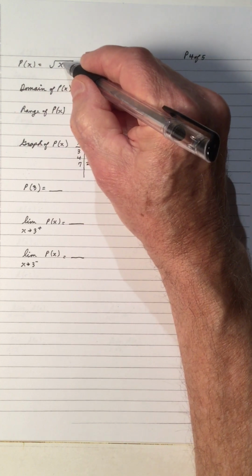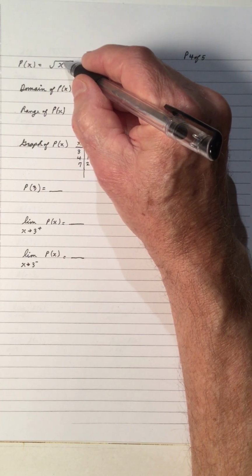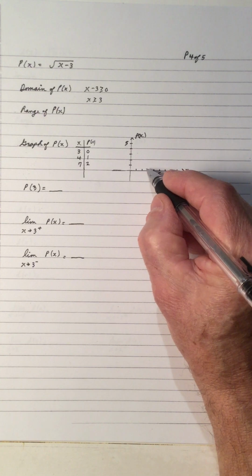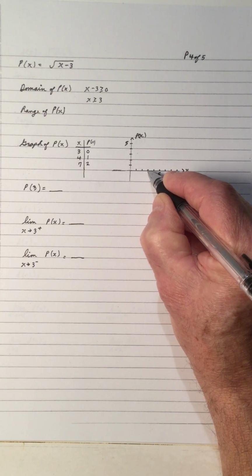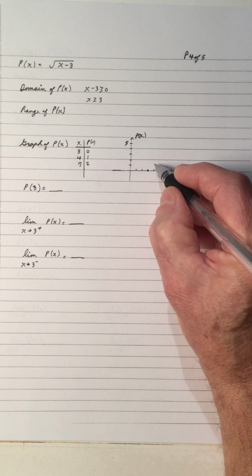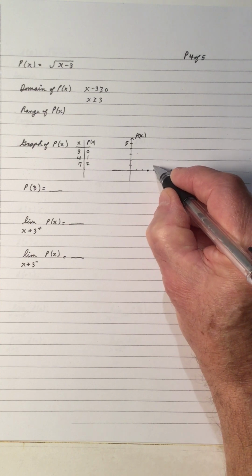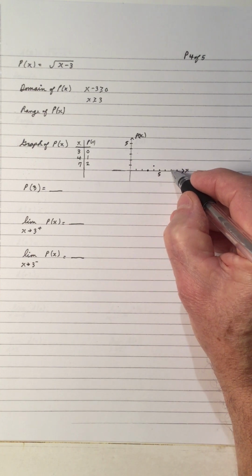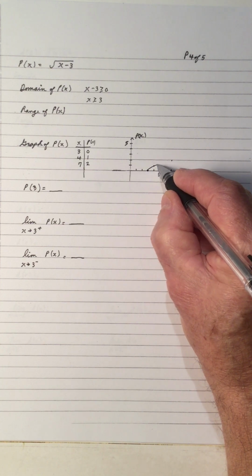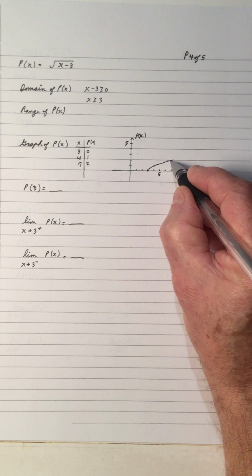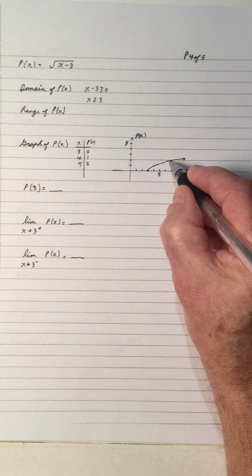This is a square root, so it's a half of a parabola. And so when x is 3, y is 0. We're allowed to have that point. X is 4, y is 1. X is 7, y is 2. So it's a half of a parabola going sideways. So there it is there. There's what it looks like.